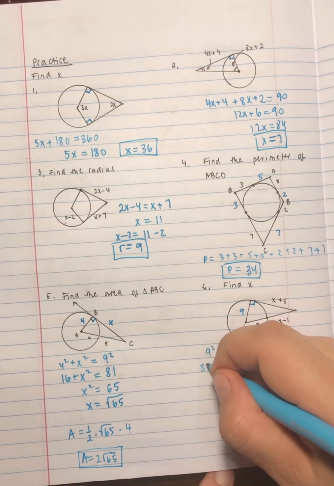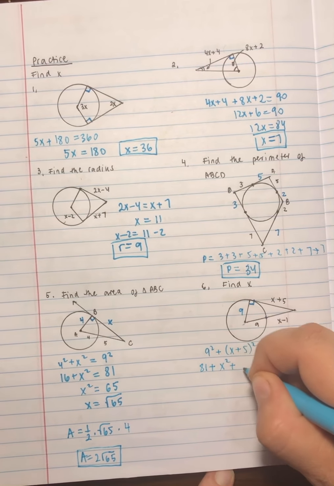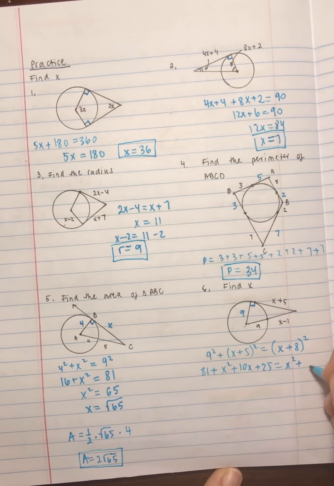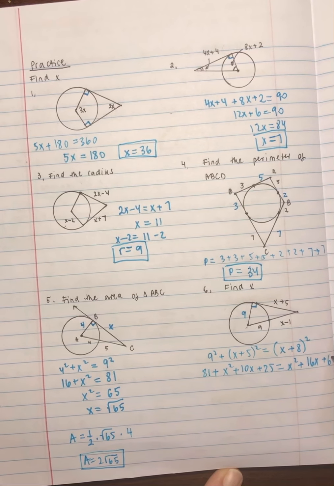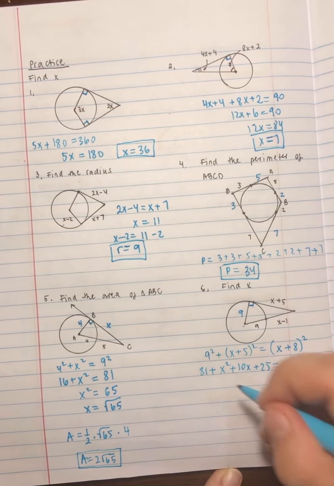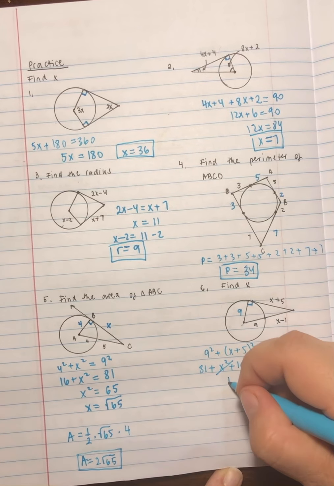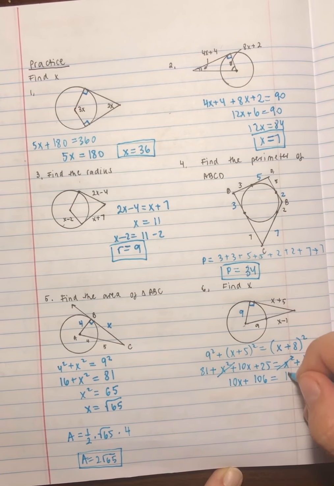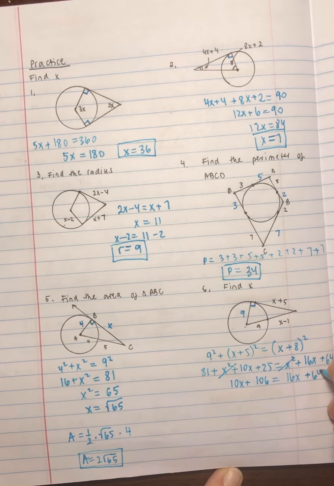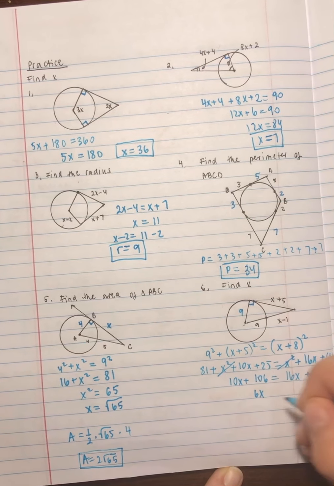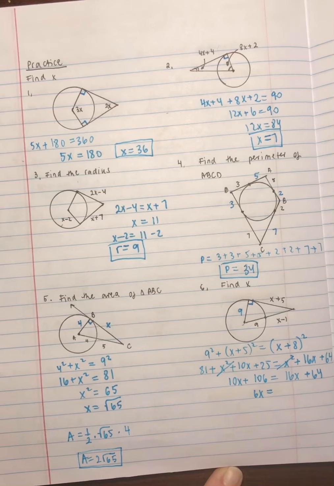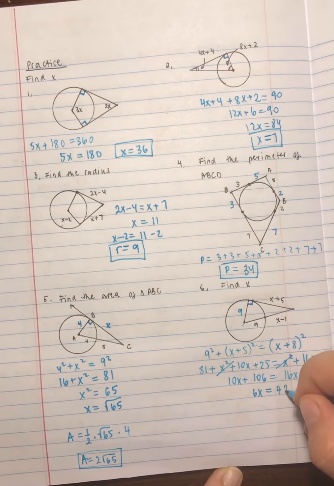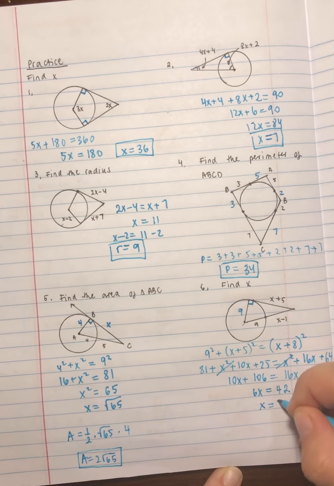We're going to expand both sides. So x squared plus 10x plus 25 is equal to x squared plus 16x plus 64. So x squared and x squared cancel. Combine like terms. So 10x plus 106 equals 16x plus 64. Get all the x's to one side, so 6x is equal to 106 minus 64, which is 42. And that means that x is equal to 7.